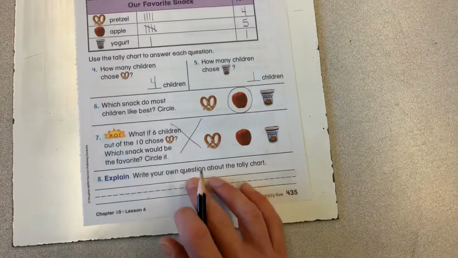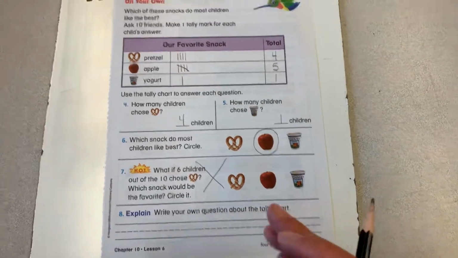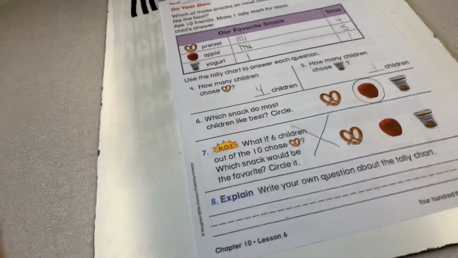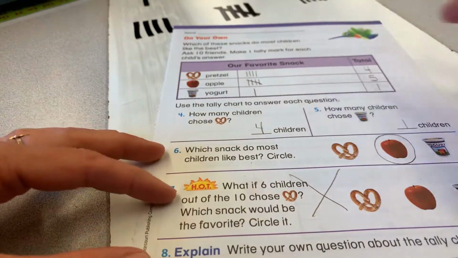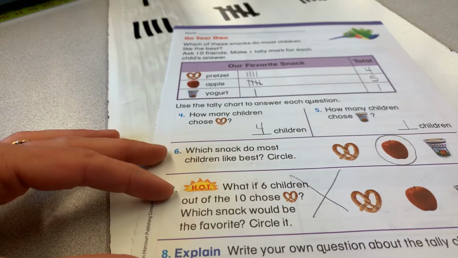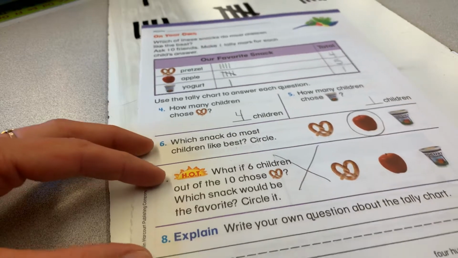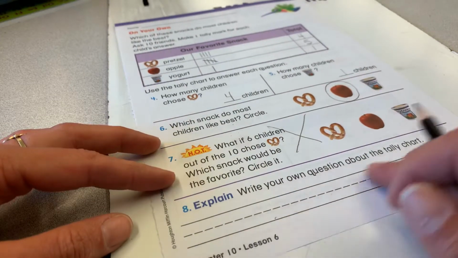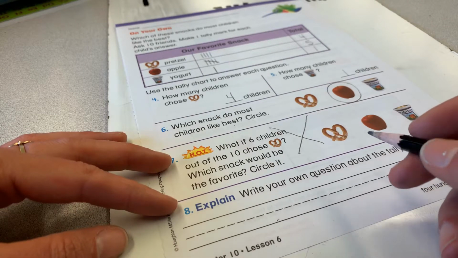Now, number 8, it says, write your own question about the tally chart. Friends, looking at your tally chart, I'd like you to ask a question about the tally chart. What's a question you could ask about this graph? You can write any question you want. The question I'm going to say is, how many kids voted in all?